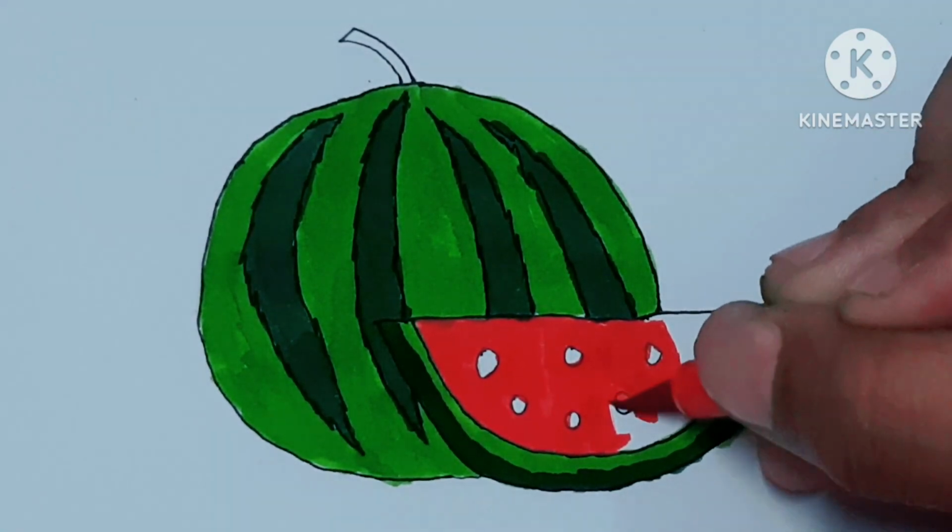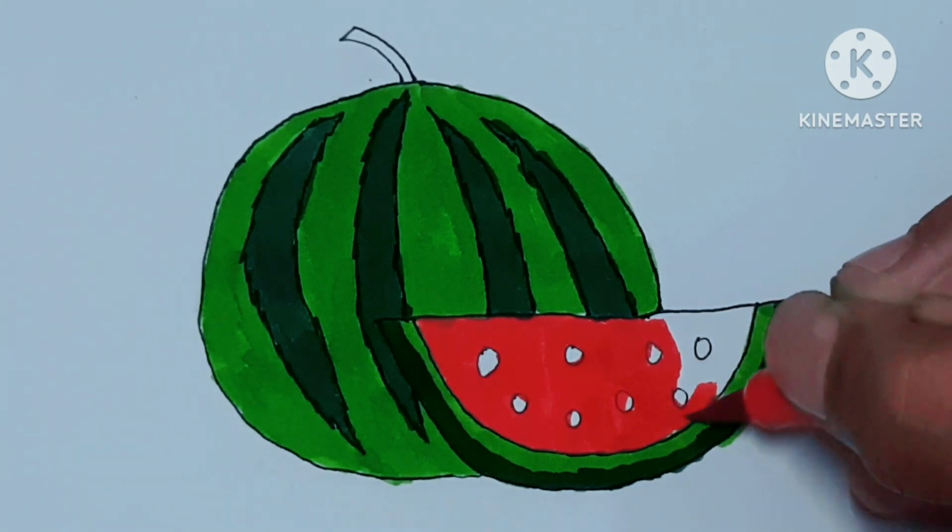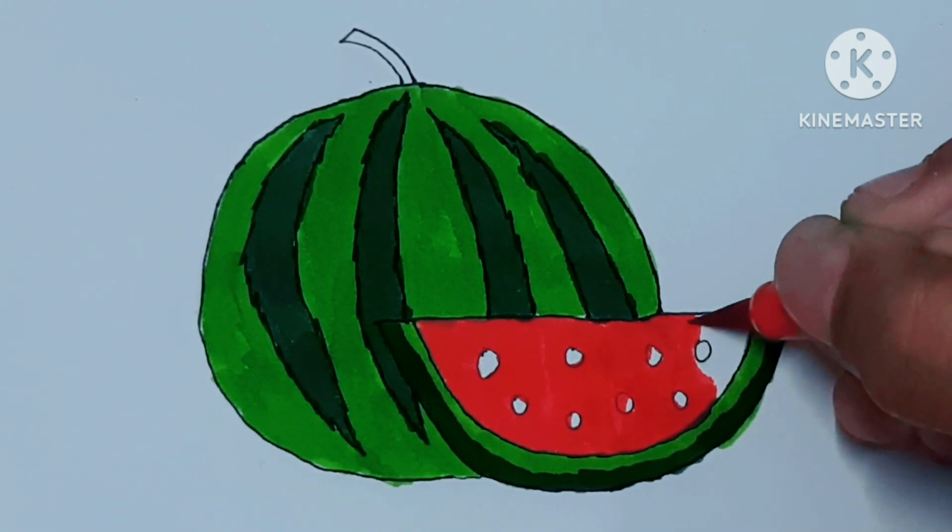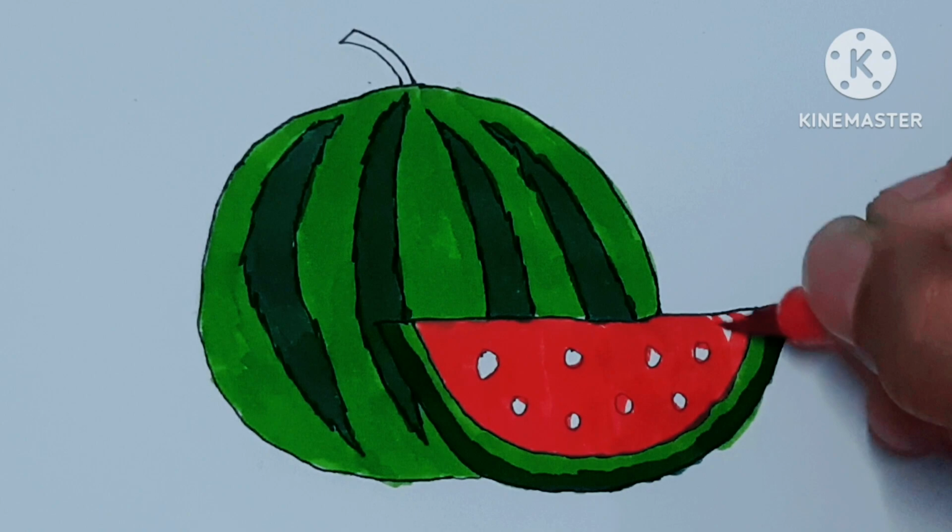Hickory dickory dock. The mouse ran up the clock. The clock struck one. The mouse ran down.